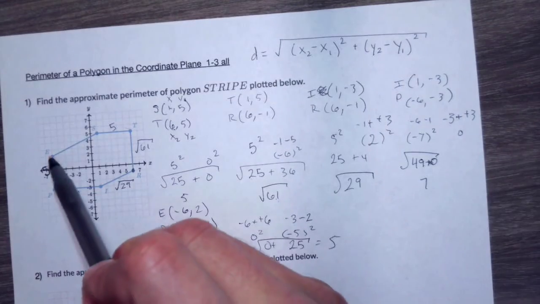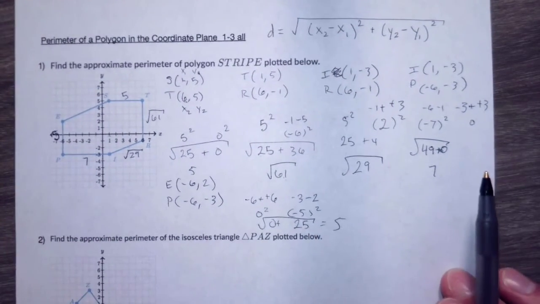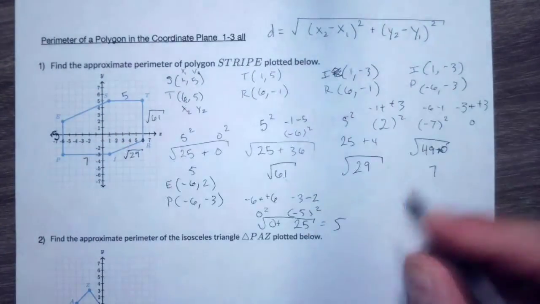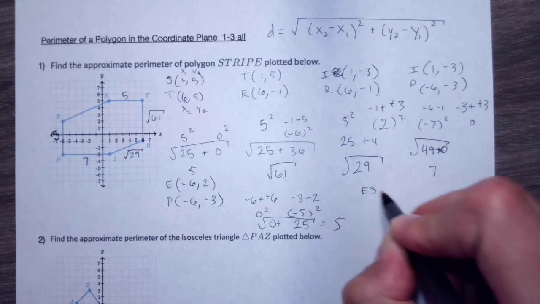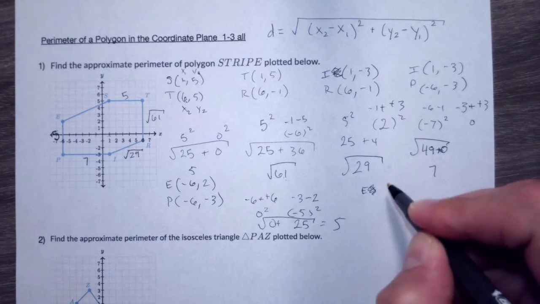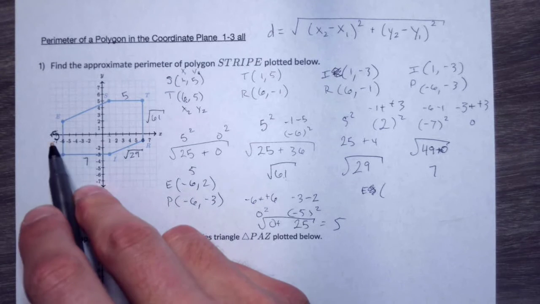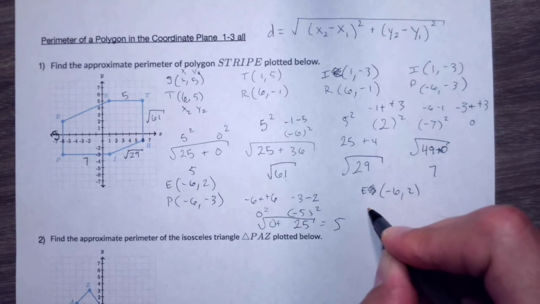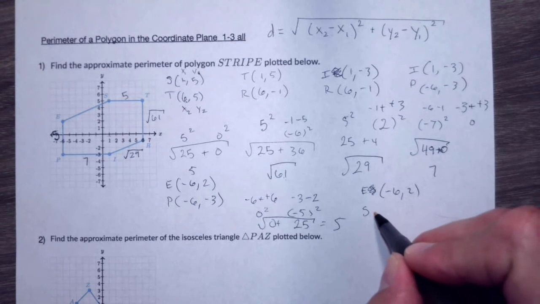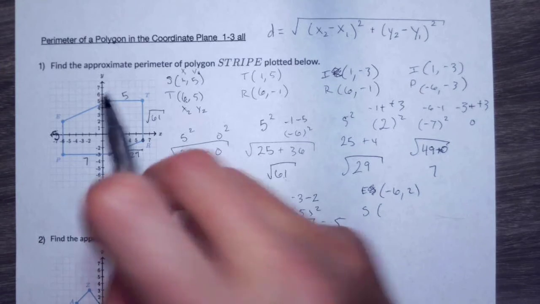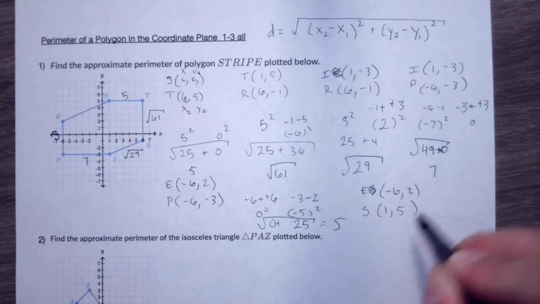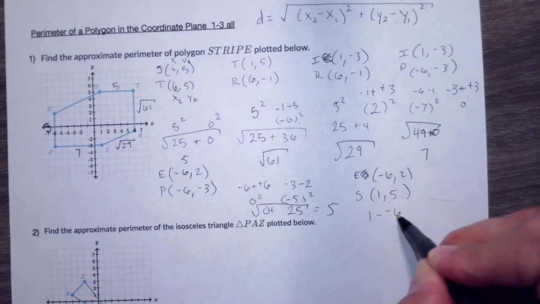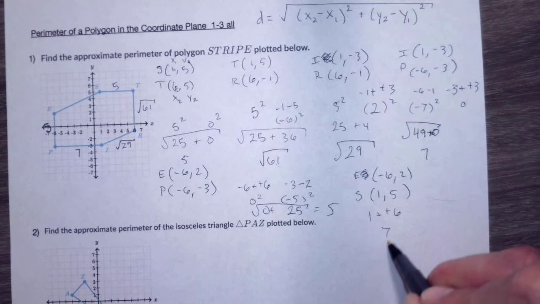One more to find, and then I'll put it all in my calculator. So ES. We're almost there. E is negative 6, comma 2. And S is 1, comma 5. 1 minus negative 6, that's 7.